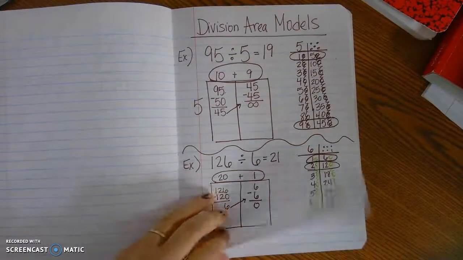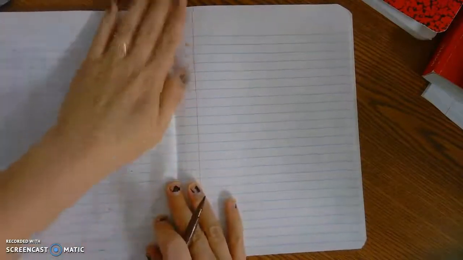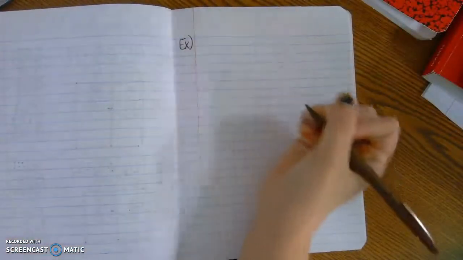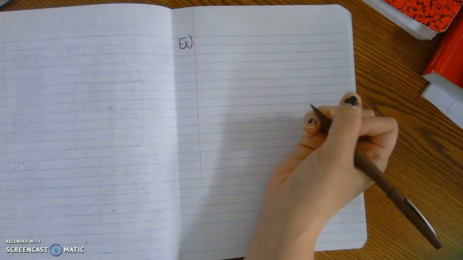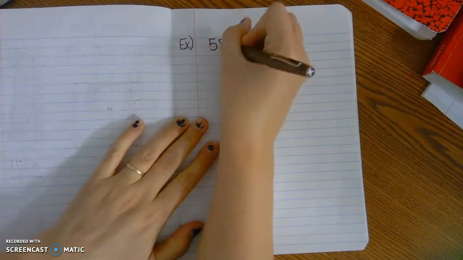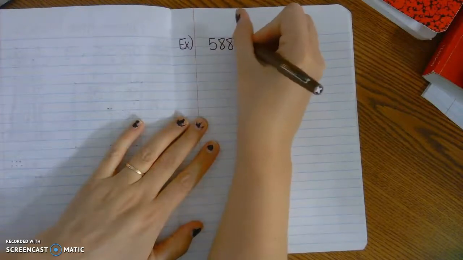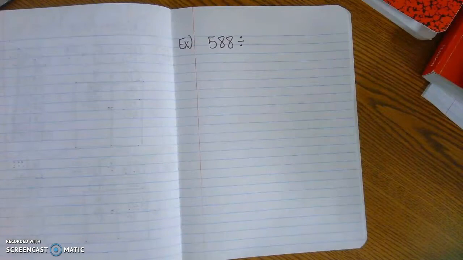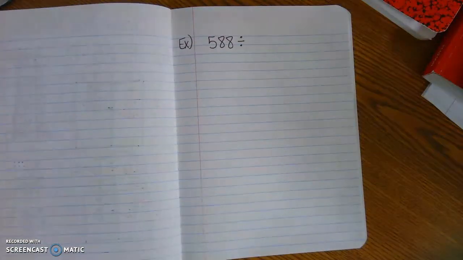All right, so last example. So this one's going to be a little bit harder. Your problem is 588, and I'm going to divide this by, I'm trying to make sure, because I want you to have a remainder this time.